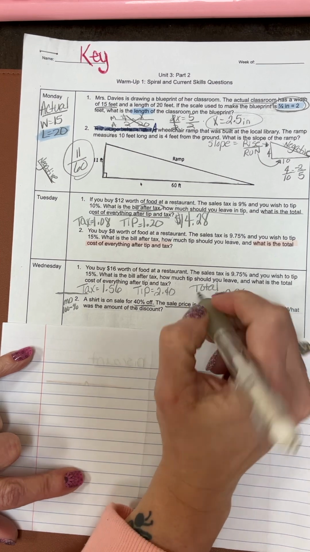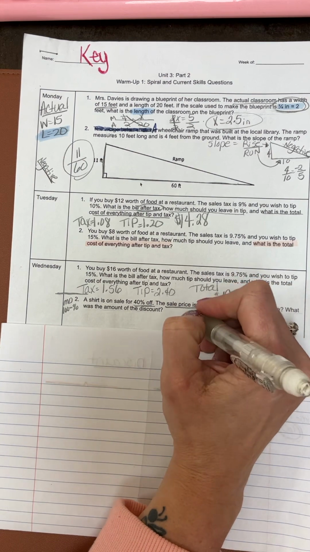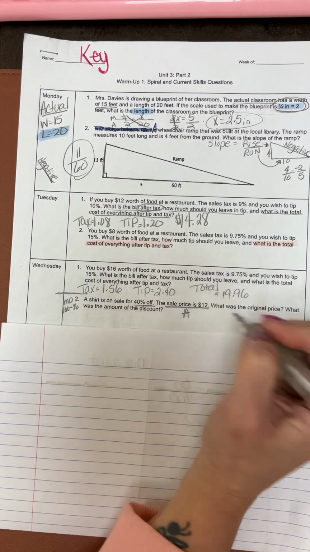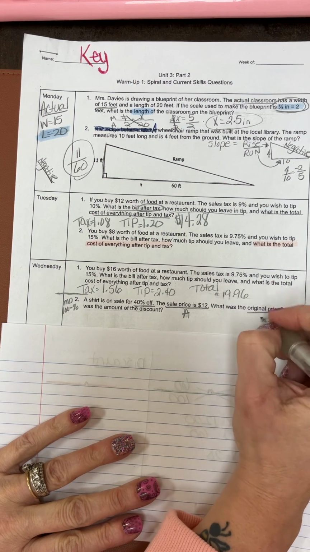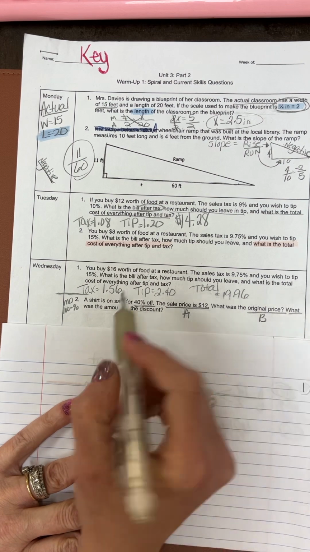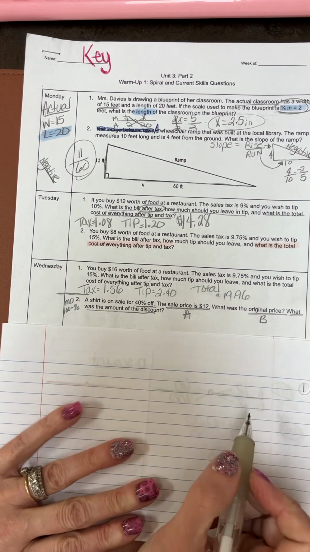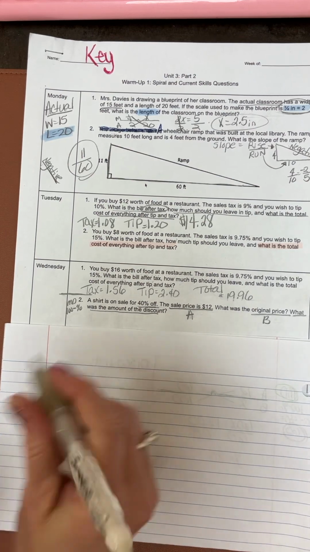If you think back to that bridge map, to your tree map that has your before and after vocabulary, a sale price is your after amount. What was the original price? The original price is going to be the before. And then it has another question that says, what was the amount of the discount? So first, we're going to talk about this original price. We're going to do it first.